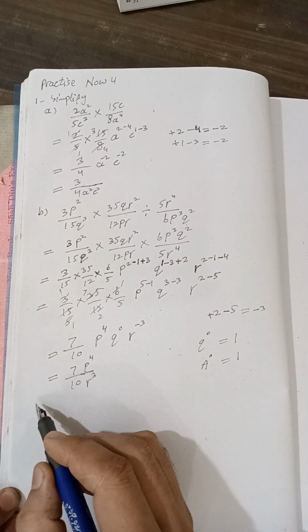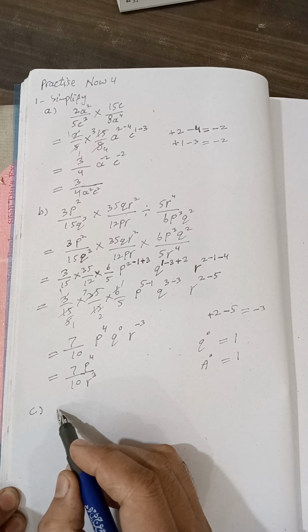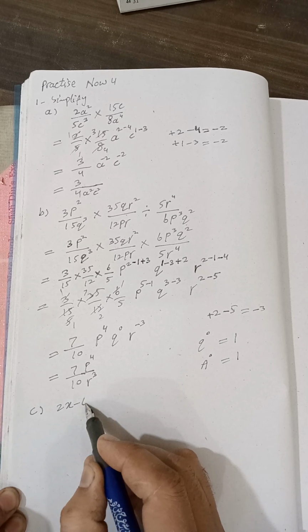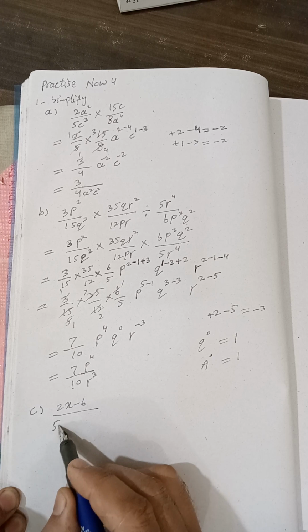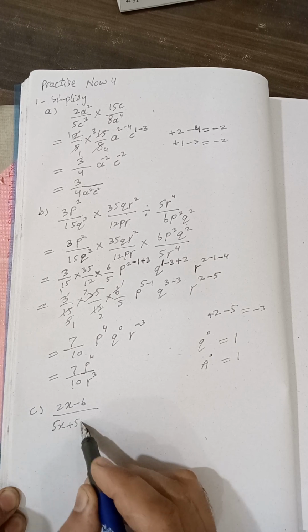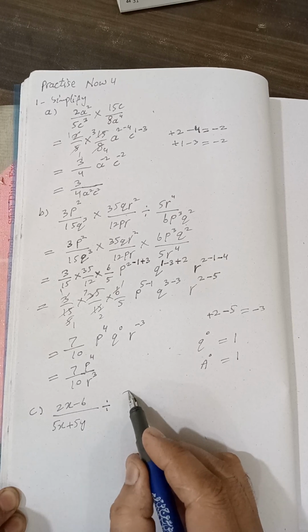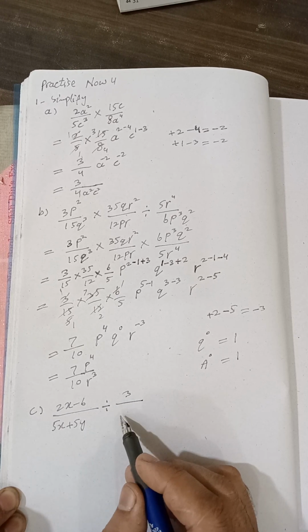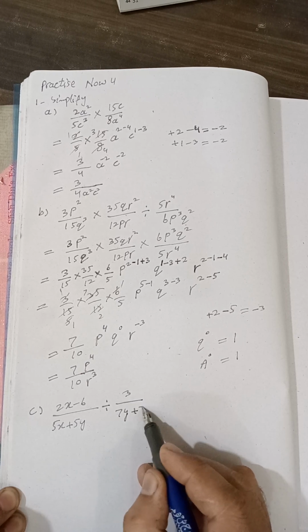Now there is C part of this practice. That is (2x minus 6) over (5x plus 5y) divided by 3 over (7y plus 7x).